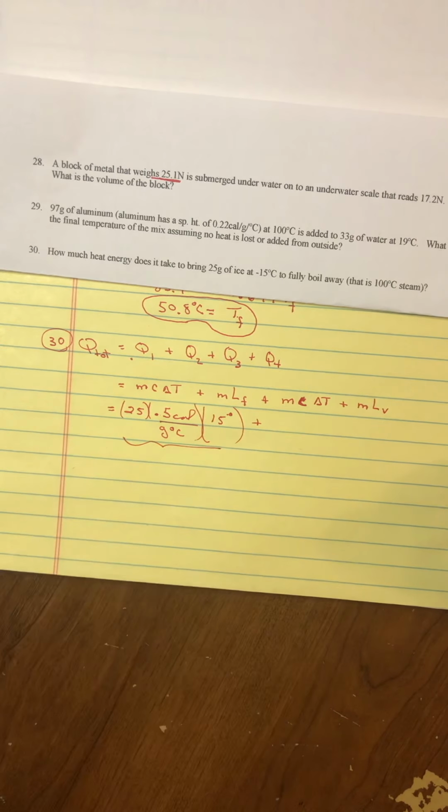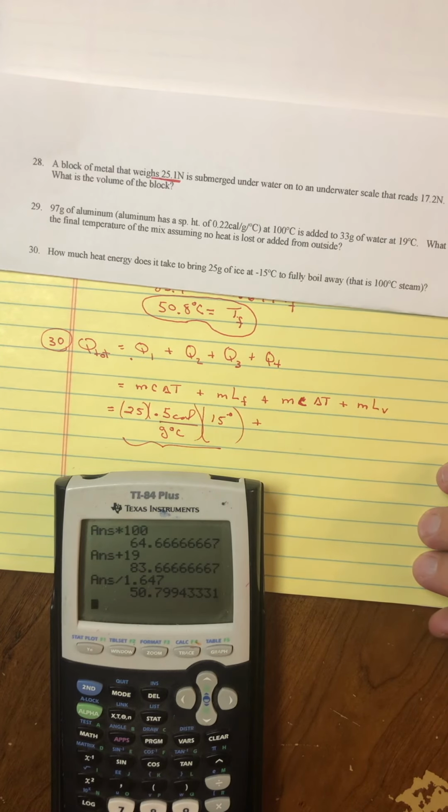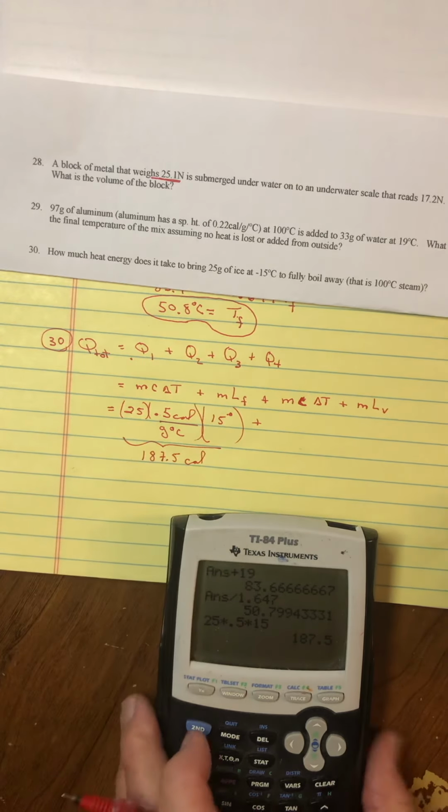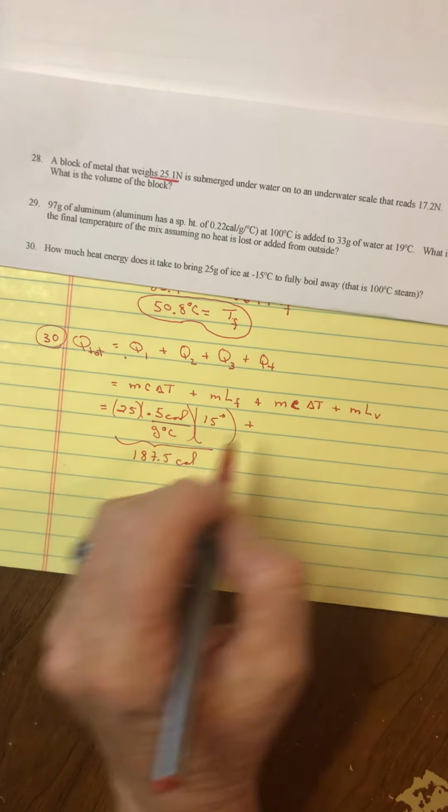I'll maybe just even do that calculation. So 25 grams times 1/2 times 15. So this is 187.5 calories to warm up the ice.